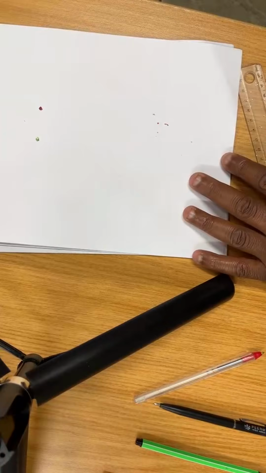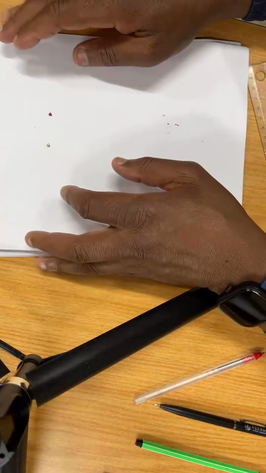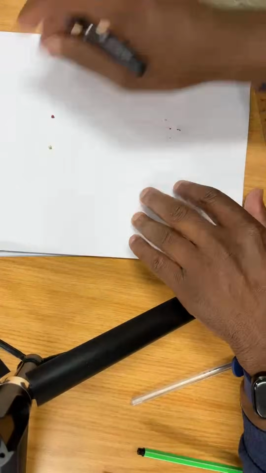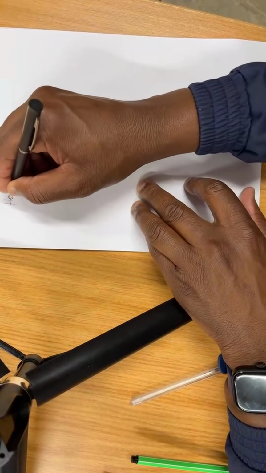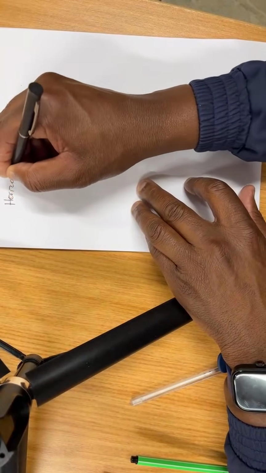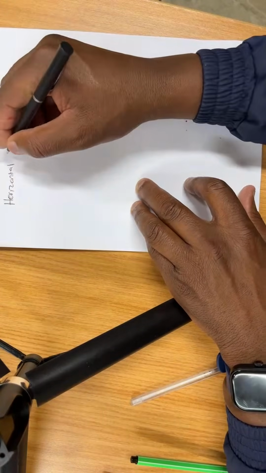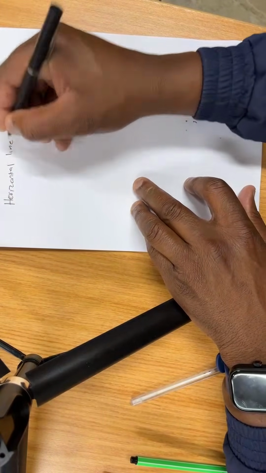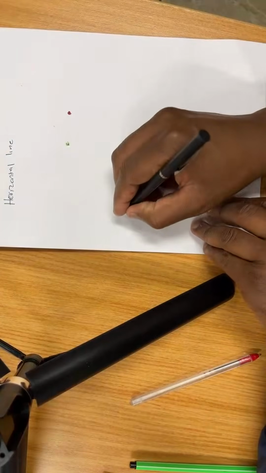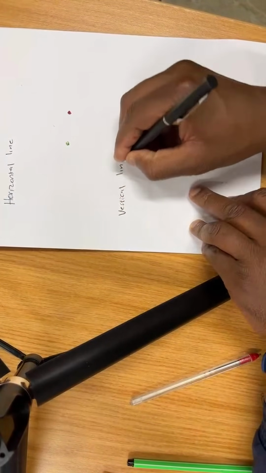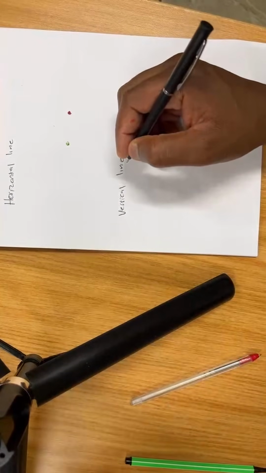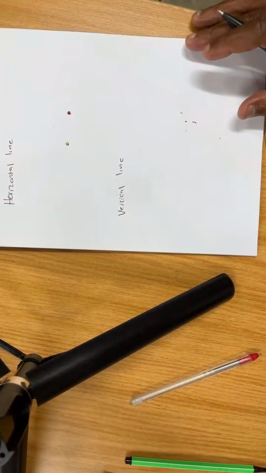Now we move to the horizontal line. Let me just write horizontal line. We are moving to the horizontal line. The other one will be a vertical line. Okay, so let's talk about the horizontal and the vertical line, right?